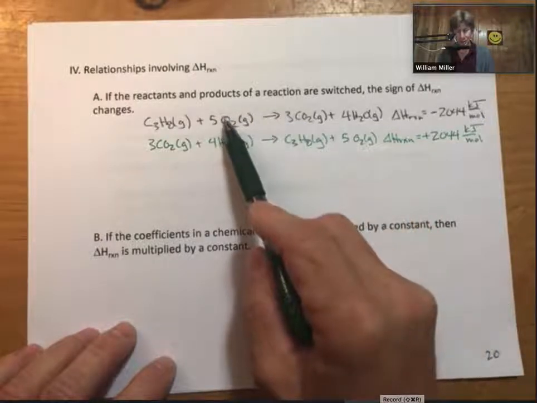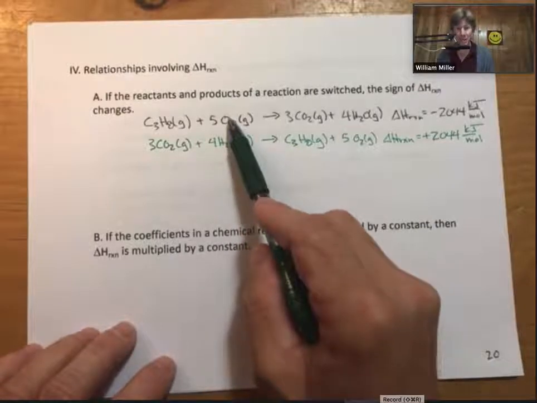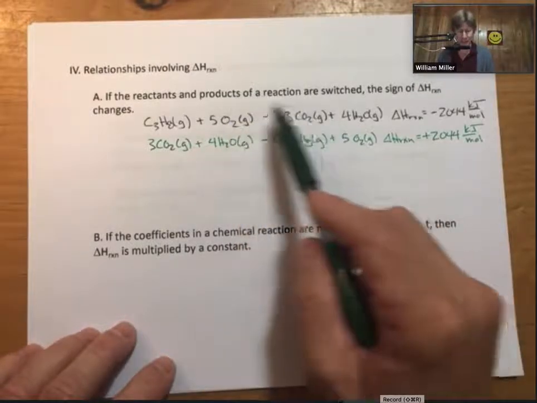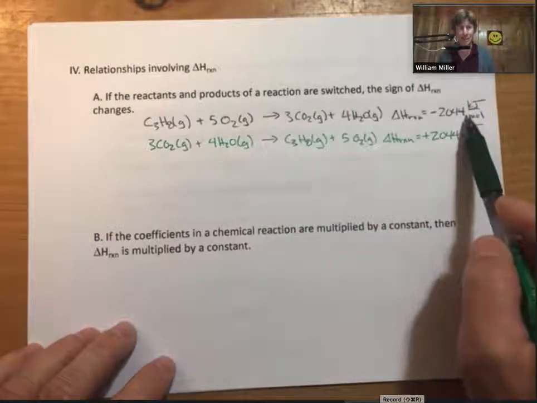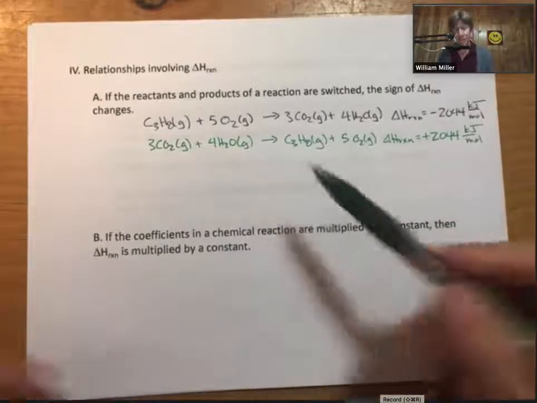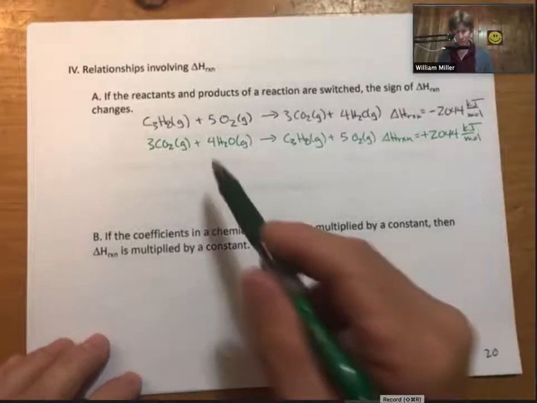Because the reactants have more potential energy, the products have less. As you go from reactants to products, you release energy. That energy goes to the surroundings. And so that same amount of energy must be taken in for the reverse process, or for when the reactants and products are switched.